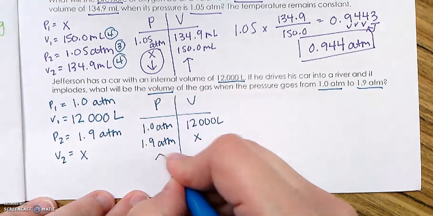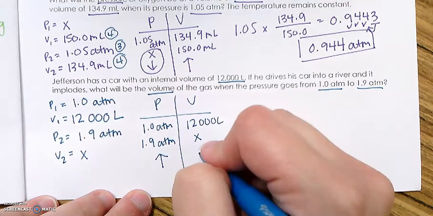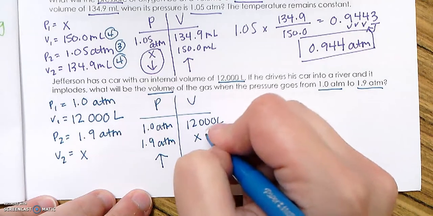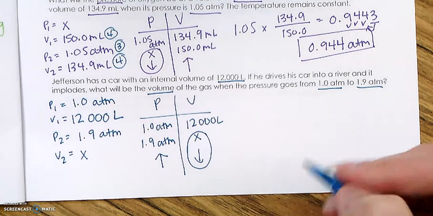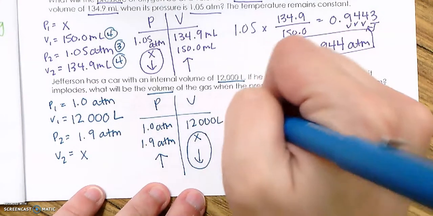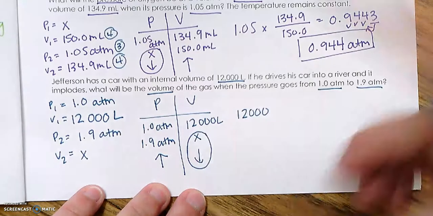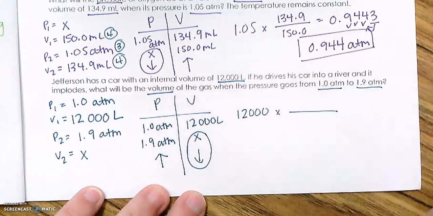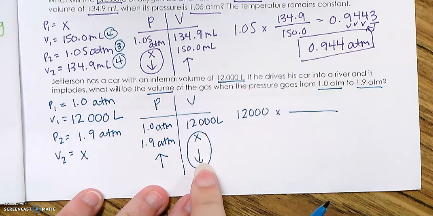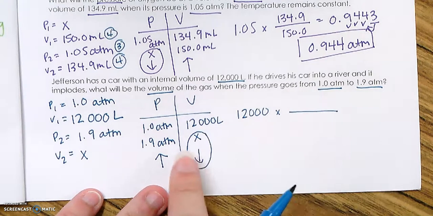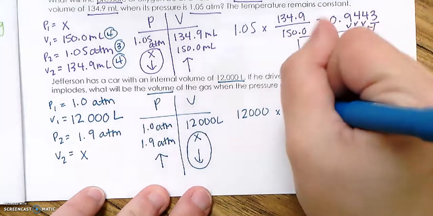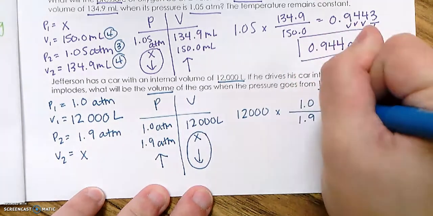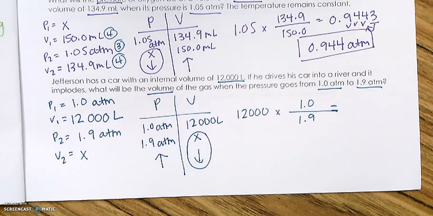So pressure went up, so volume is going to go down, inverse relationship, and I'm going to be looking at my arrow with my X. So I'm going to go ahead and write this number that's by itself, multiply it. My arrow with my X is pointing down, so I need my fraction to be less than 1, so my big number is going to go on the bottom. Where this arrow with the X points tells you where your larger number is going to go. Let's see what we get.